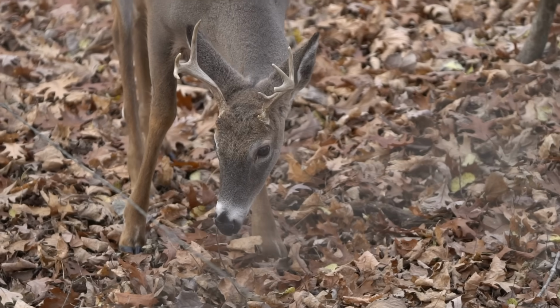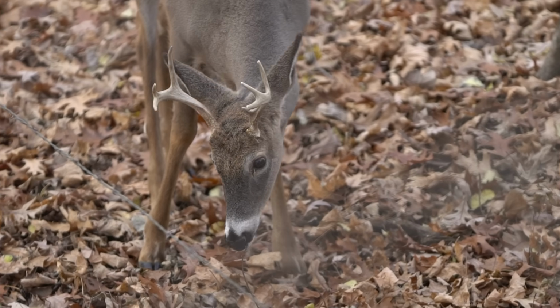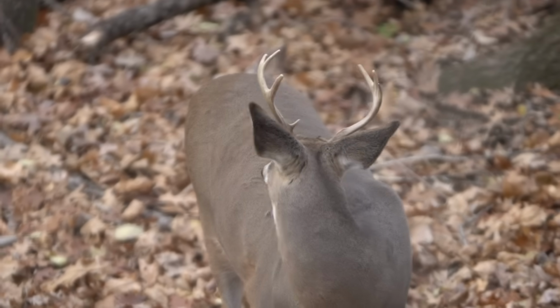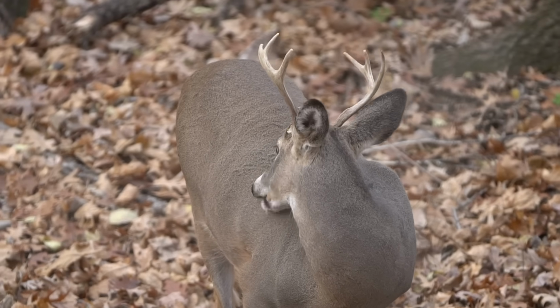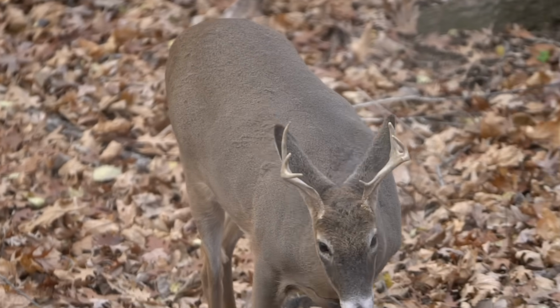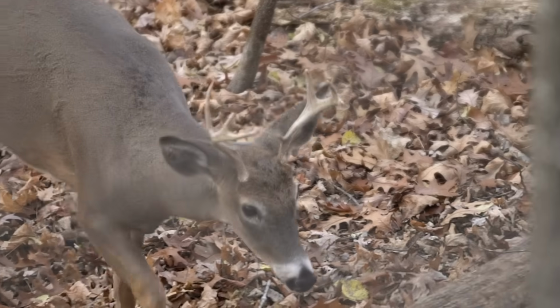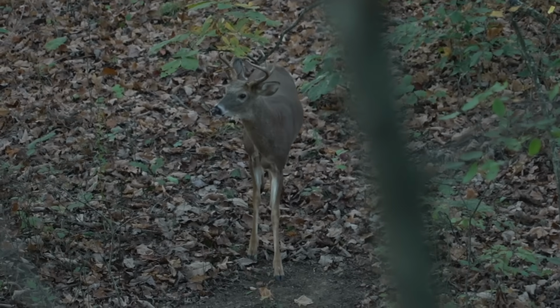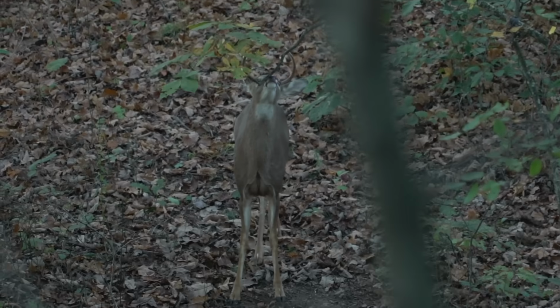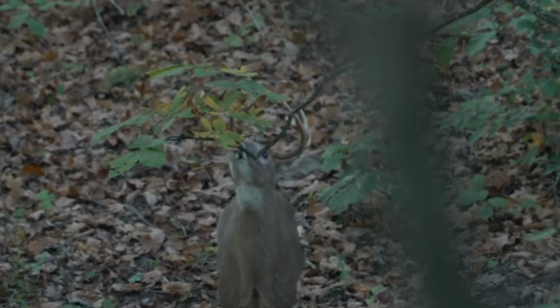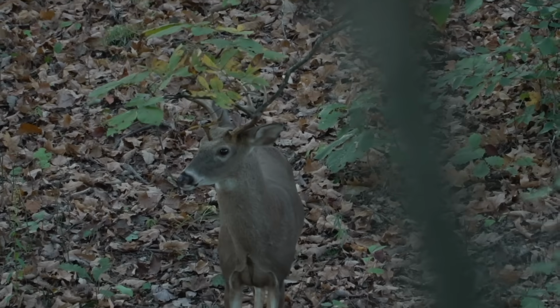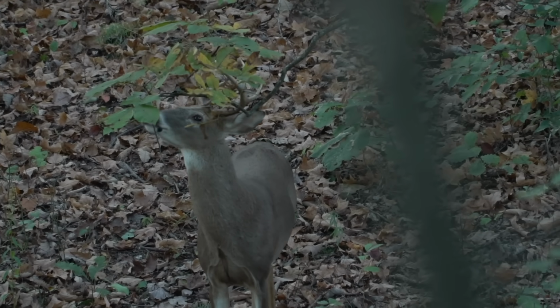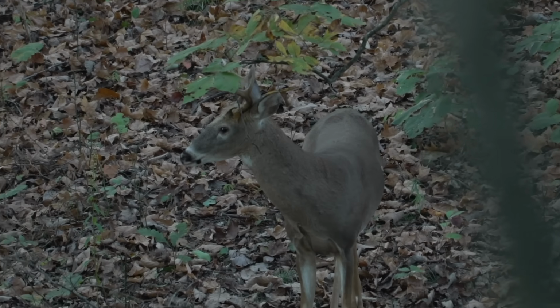I'll give you an example on that property. We saw one spike that first year. Fast forward to 2006. I had 17 pictures of 17 different bucks, passed up 11, shot 2. So I had seen 13 different bucks from the tree stand. We had an average population of does at that time, of probably about 5-6 does. They would have on average a half a fawn per doe.